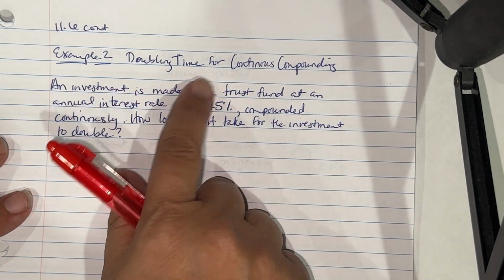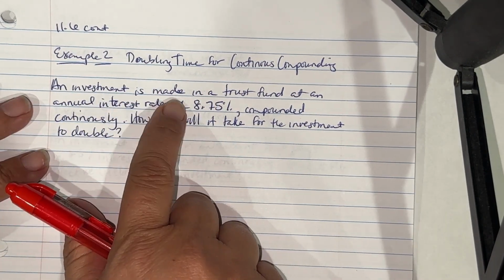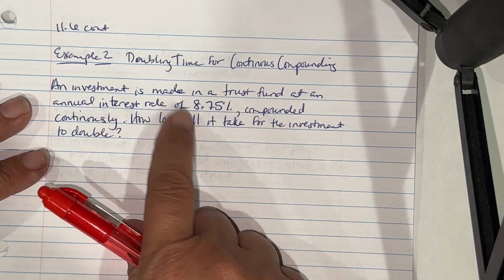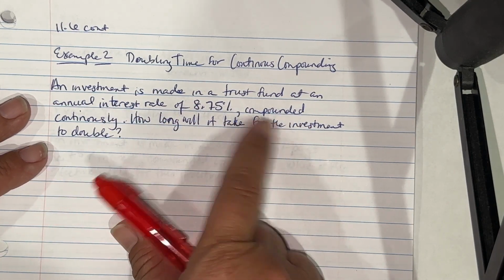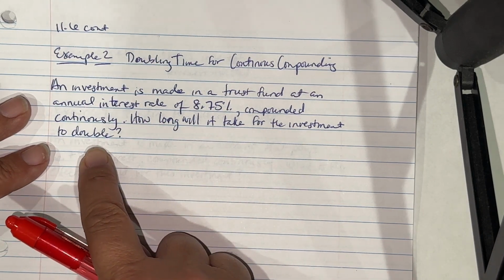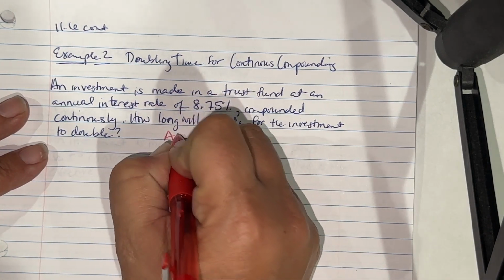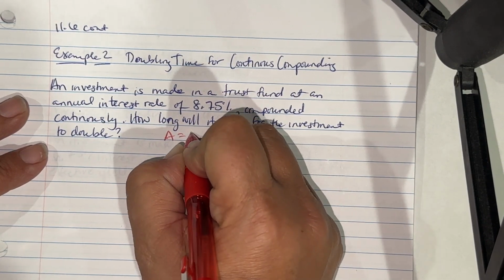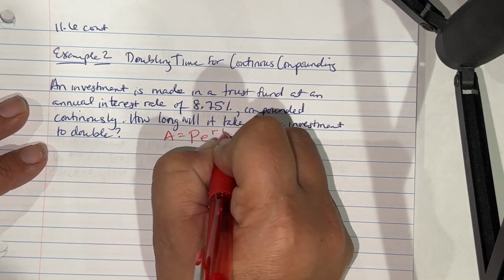Example 2 is doubling time for continuous compounding. It says an investment is made in a trust fund at an annual interest rate of 8.75%, compounded continuously. How long will it take for the investment to double? So first thing, we're going to use the second equation we had for continuous compounding, which is A equals P e to the RT.